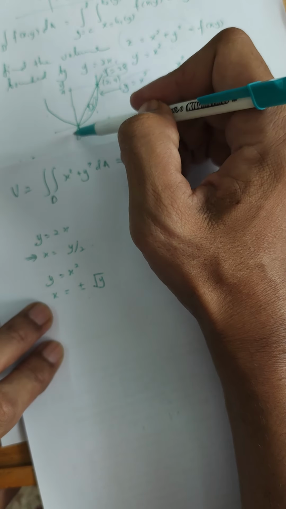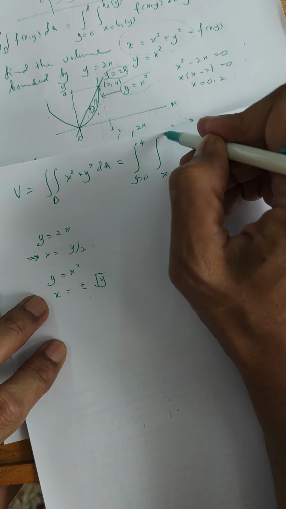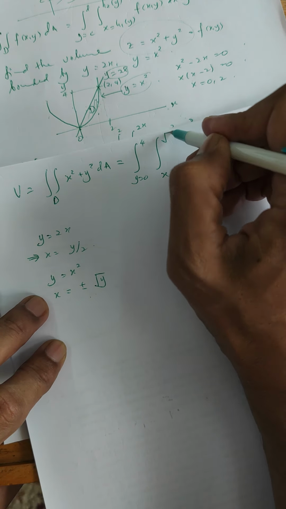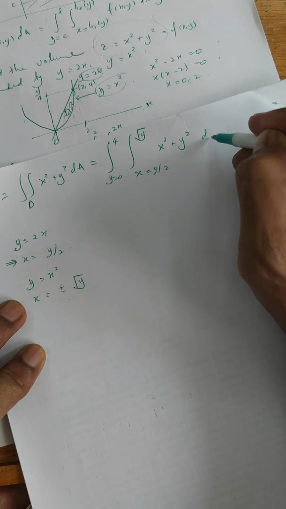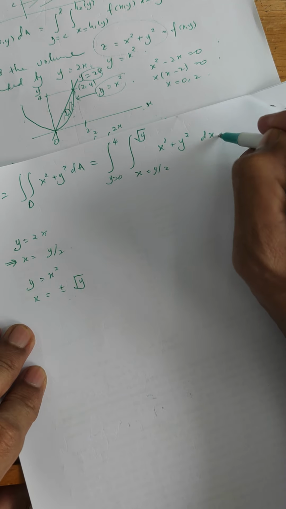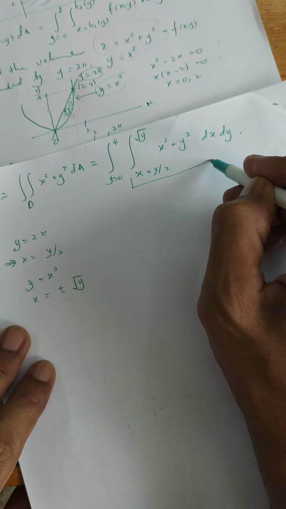So we integrate x from y over 2 to square root of y. The integrand is the same. First we integrate with respect to x, and then with respect to y. Do this iteratively, and you will get the same final answer, 216 over 35.